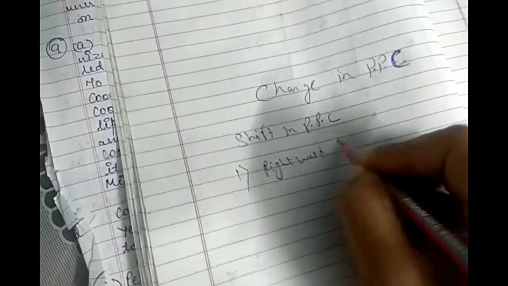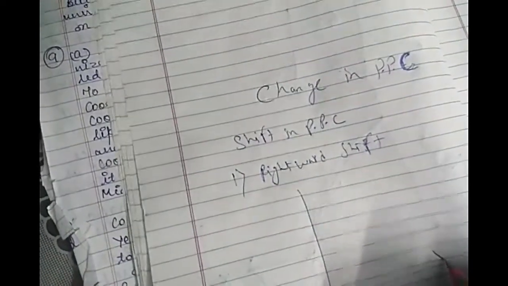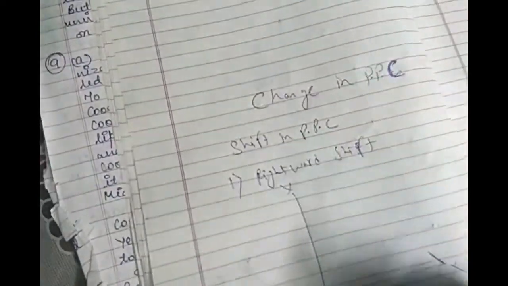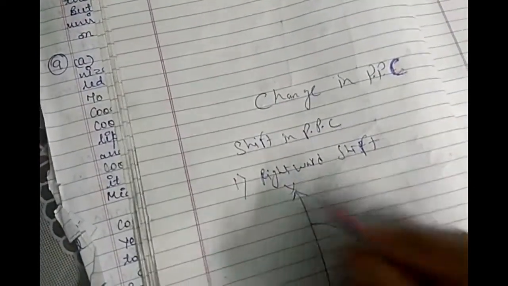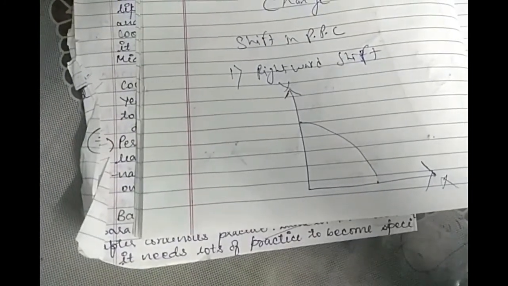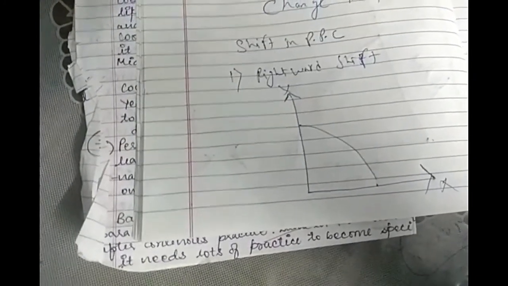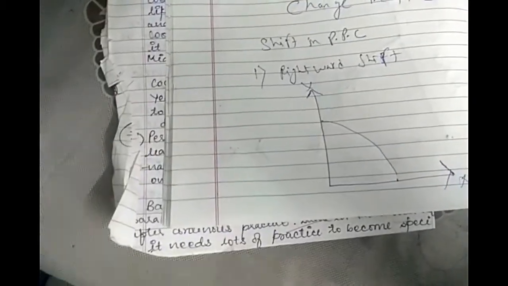How will a rightward shift occur in the curve? Suppose this is the x-axis, this is y, and suppose this is the curve. That is clear. Suppose this is a curve of PPC, and if the technology or the resources are increased, or we upgrade the technology of both the goods, or we increase the resources of both the goods, obviously the production of both the goods is going to increase.